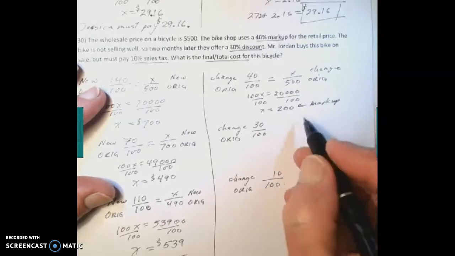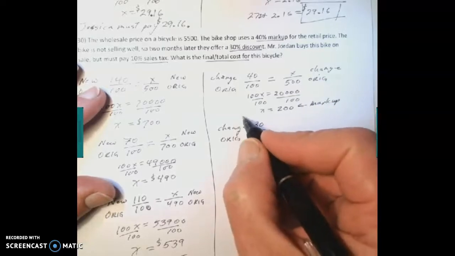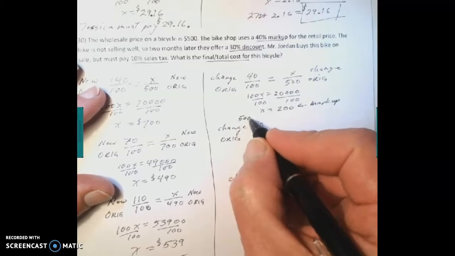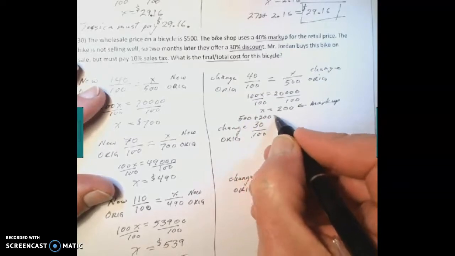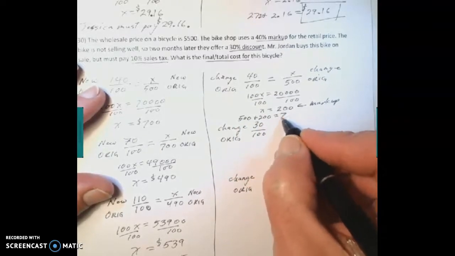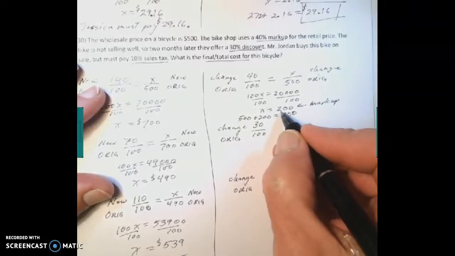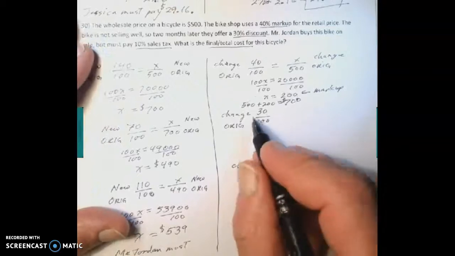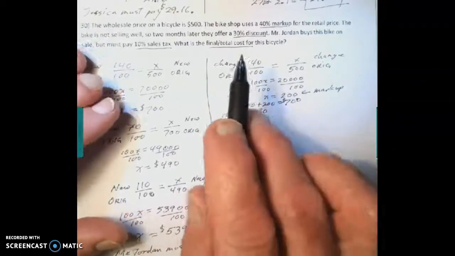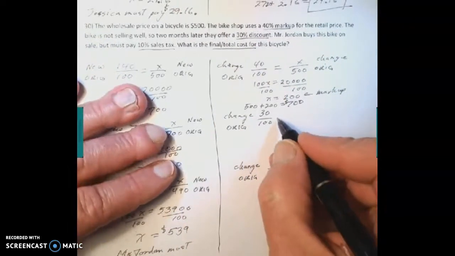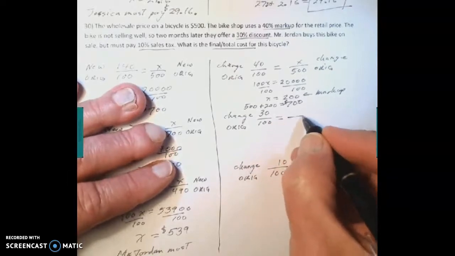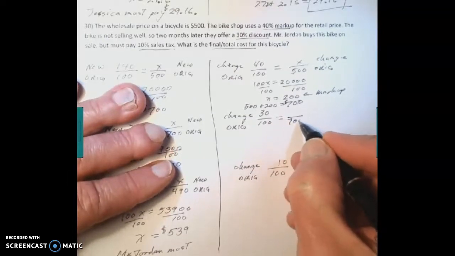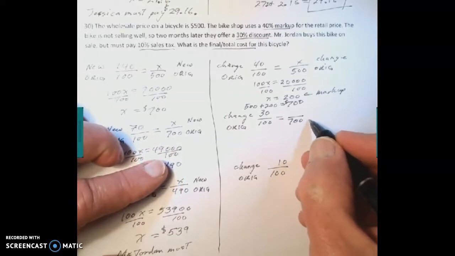That is the amount they are going to increase the price. So it is going to be 500 plus 200. Our new price is $700, just as we figured over here. So now the change, they are doing their 30% discount. The original amount now is that $700.